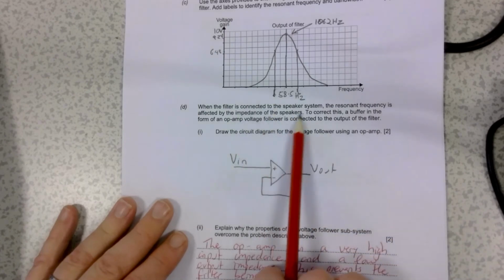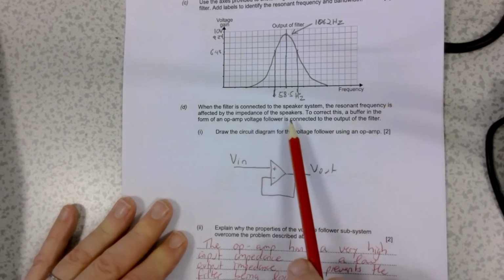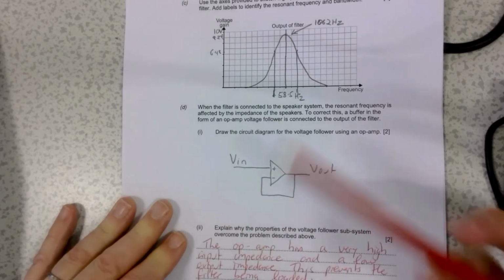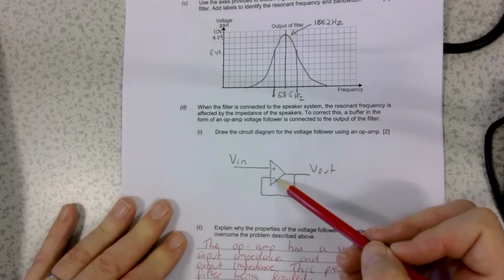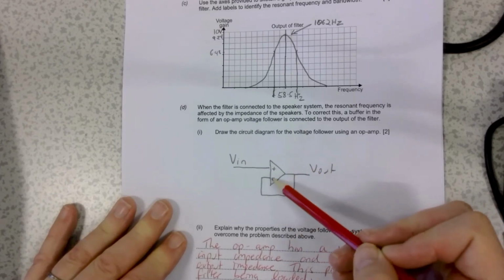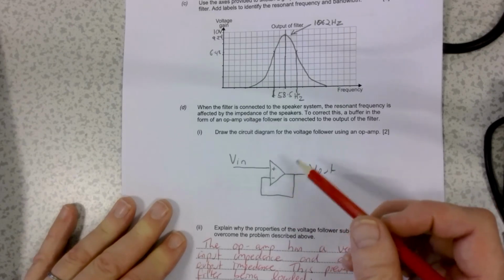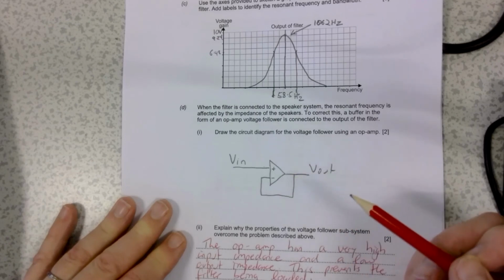When the filter is connected to the speaker system, the resonant frequency is affected by the impedance of the speakers. To correct this, a buffer is connected to the output of the filter. And that's the voltage follower circuit, where we've got the high input impedance of the op-amp here, and the feedback coming round there with no resistance there, giving a gain of 1, but with high input impedance and low output impedance.